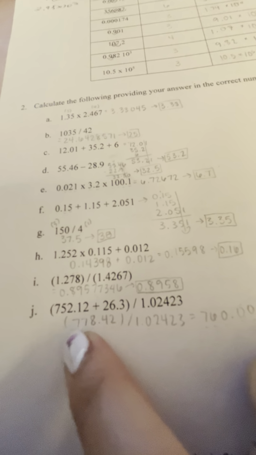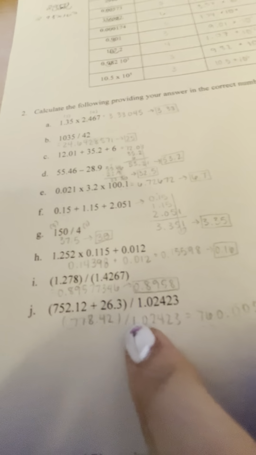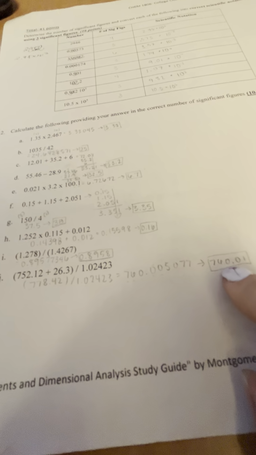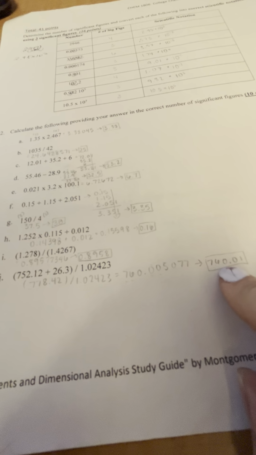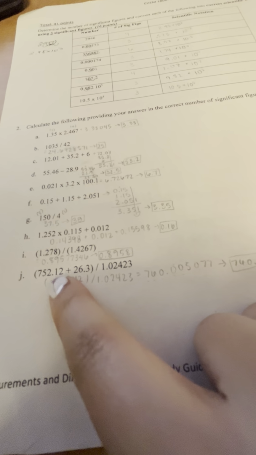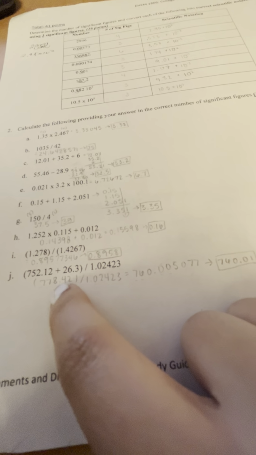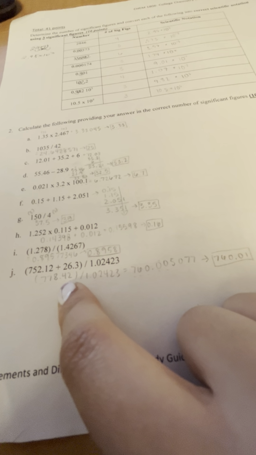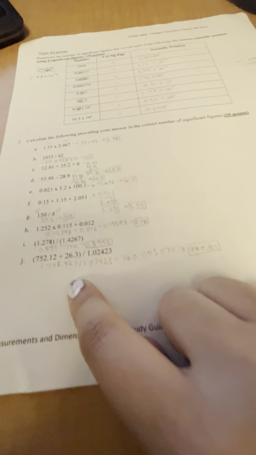And then I added that, and then divided by that, which equals this long number, and then I rounded it to 760.01, which is 5 sig figs. And the reason why I did that is because this right here is the sig fig, so that's why.